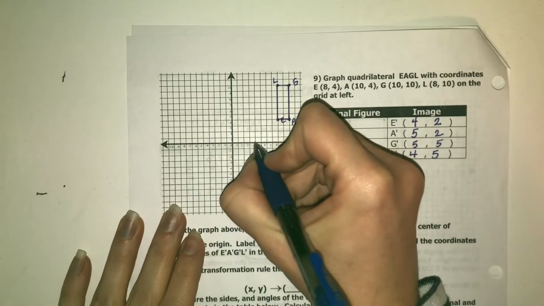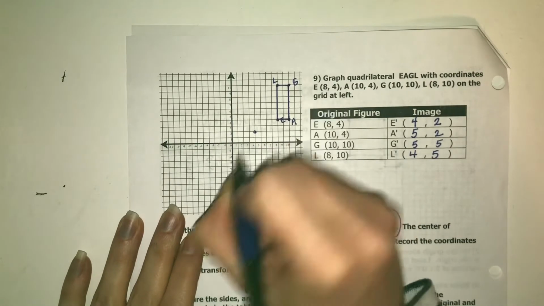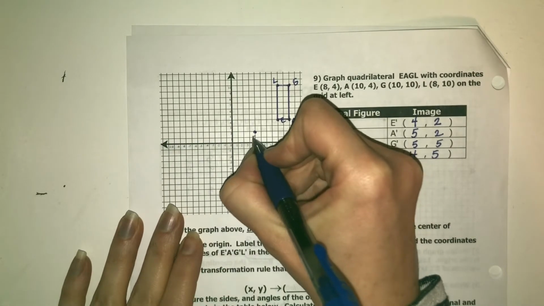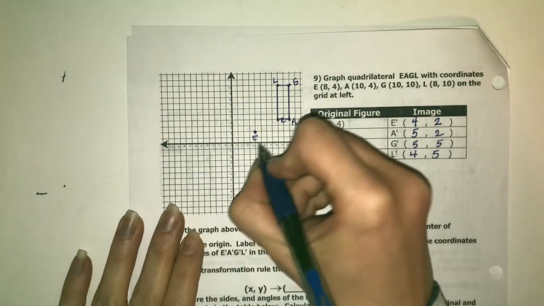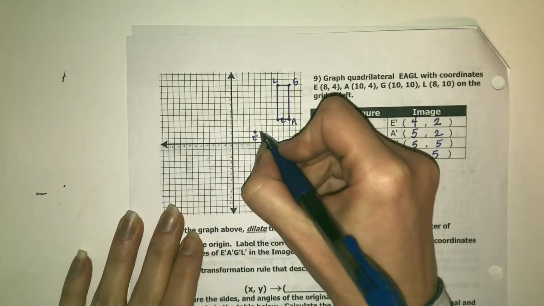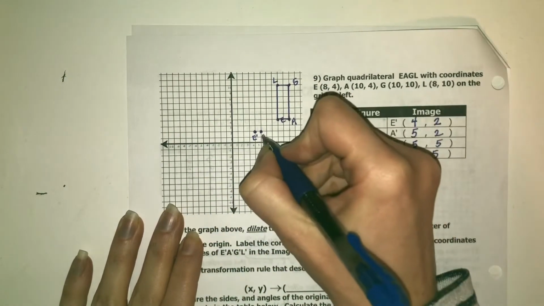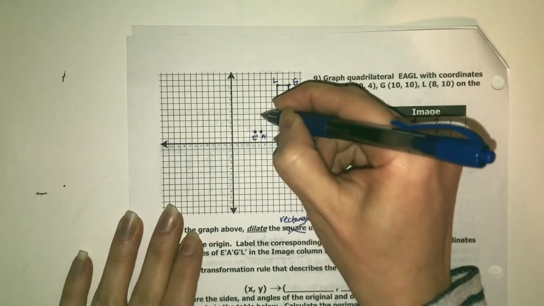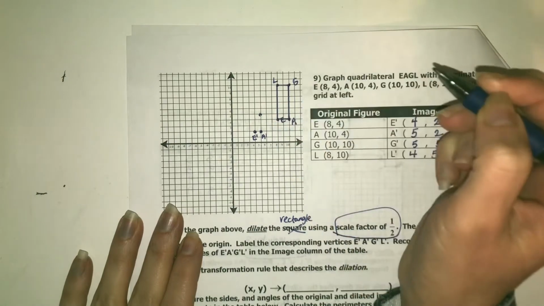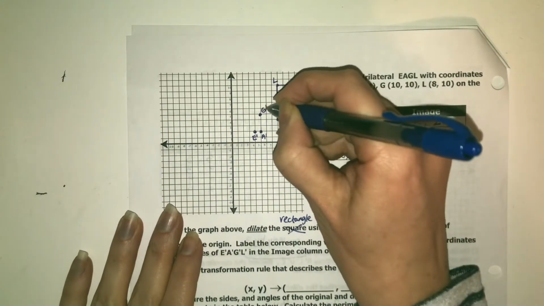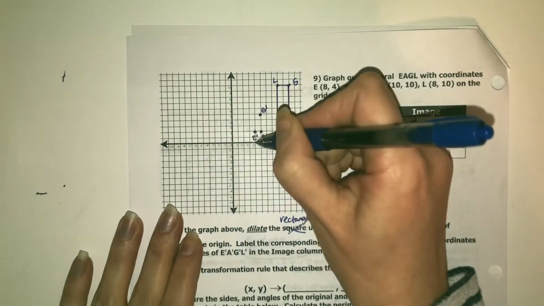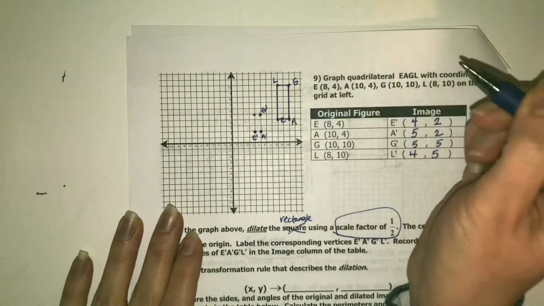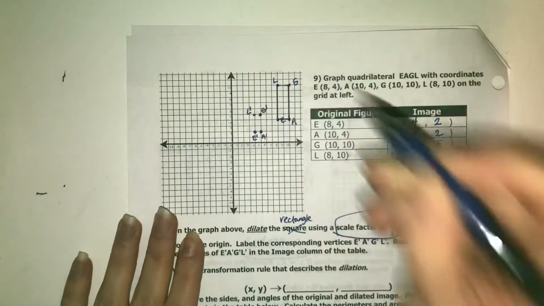So 4, 2 is E prime. 5, 2 is A prime. 5, 5 is G prime. And 4, 5 is L prime.